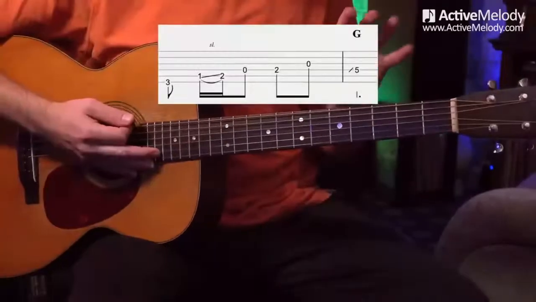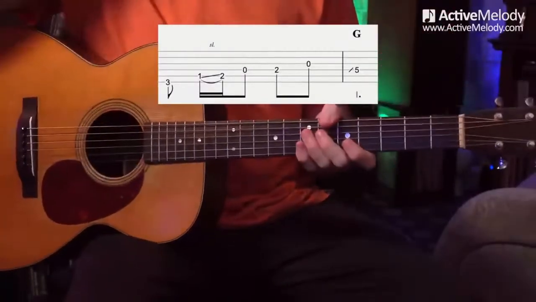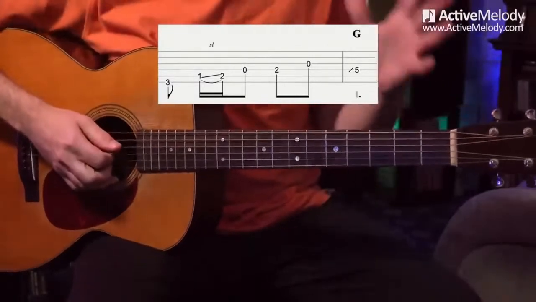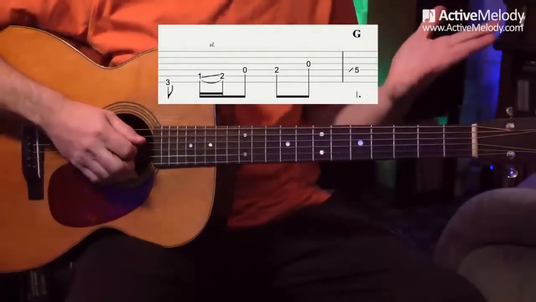It might be a little too bluegrassy for your taste. If that's the case, then just take some of it out. I don't know, change it. That's what's great about this, you have the ability to do that.